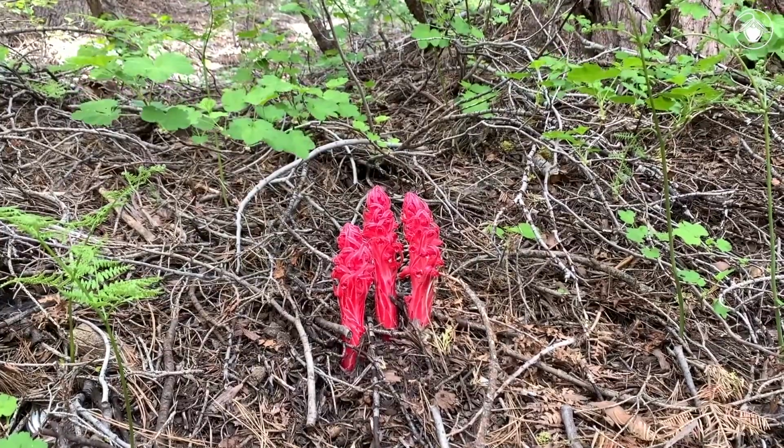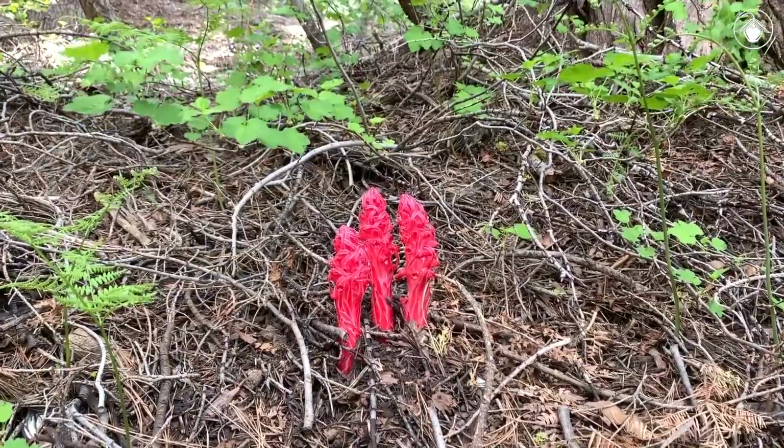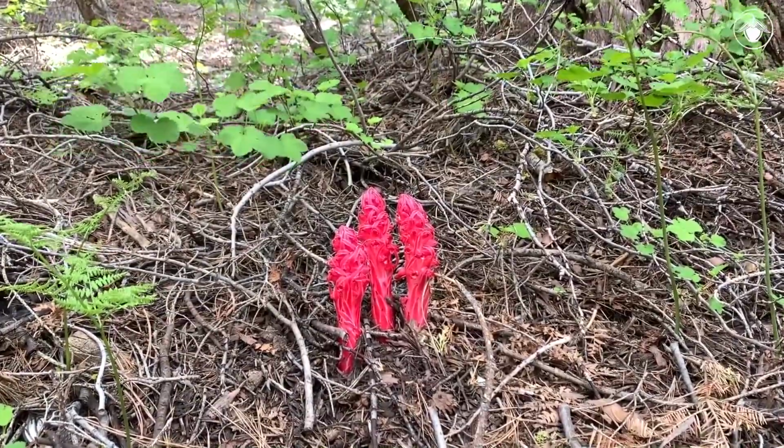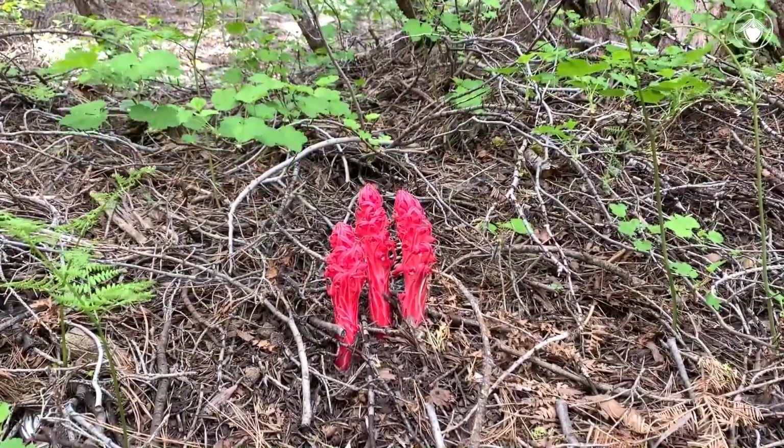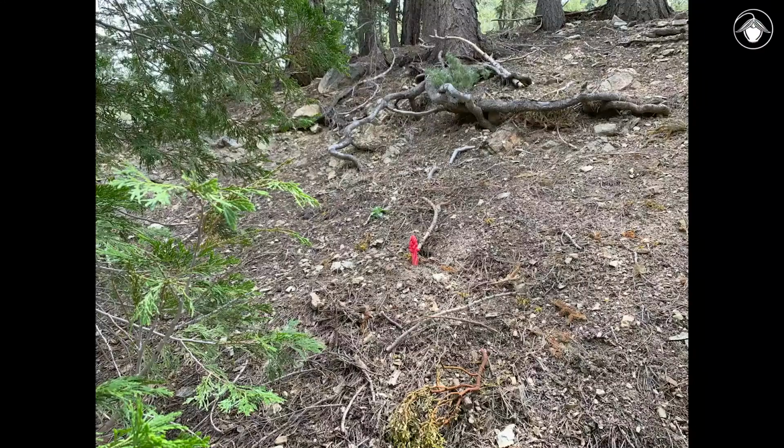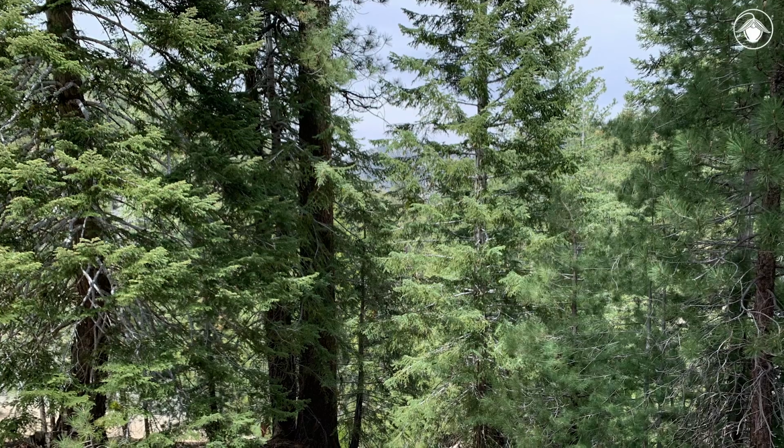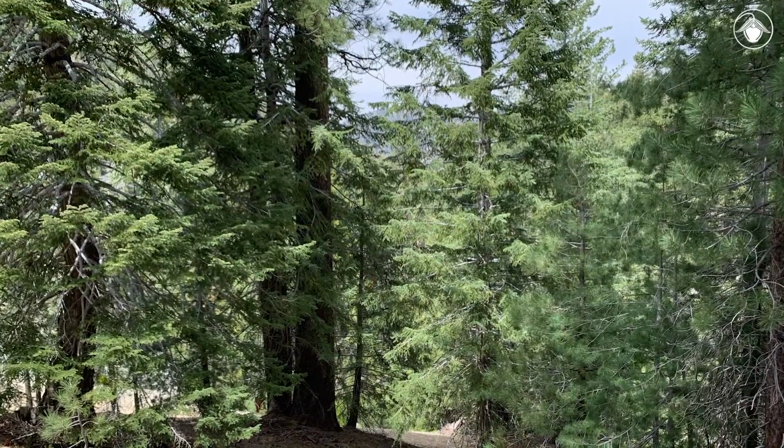These plants do not have any chlorophyll and do not photosynthesize. How do they survive? The answer comes from deep underground. The snow plant is part of an elaborate network of connectivity between coniferous trees and fungi. Many conifers and other plants require fungi to thrive.